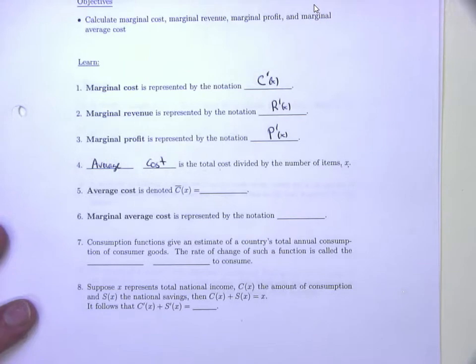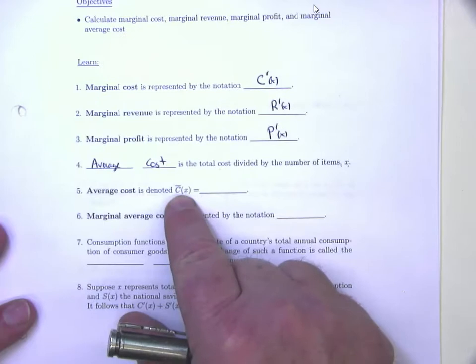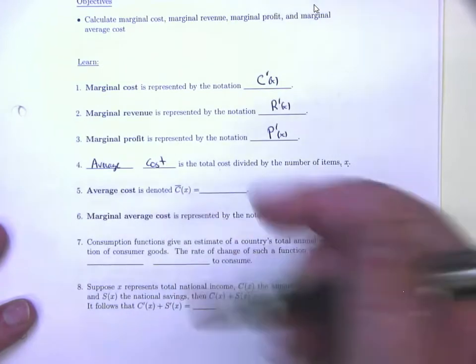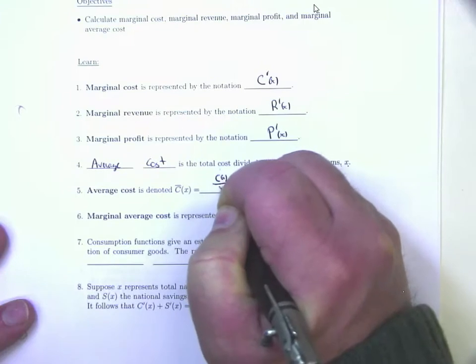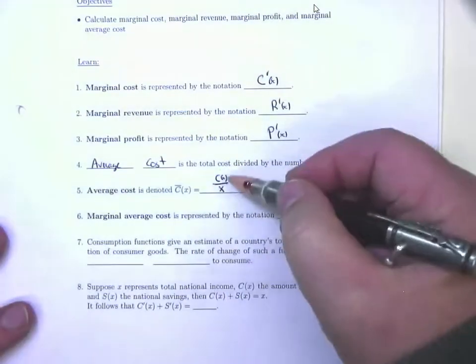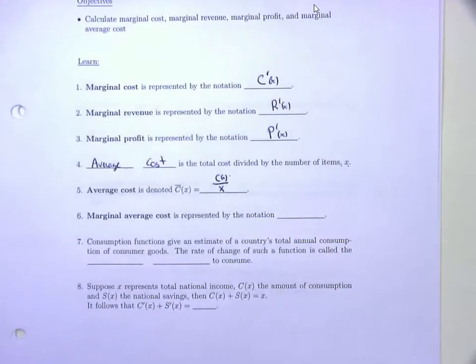But you guys are in business calculus here, so we're talking about cost, so the average cost will be C bar of X, and it's actually equal to that cost function divided by X. So you have to take the cost and divide by X, and that will give you your average cost. Does that make sense?